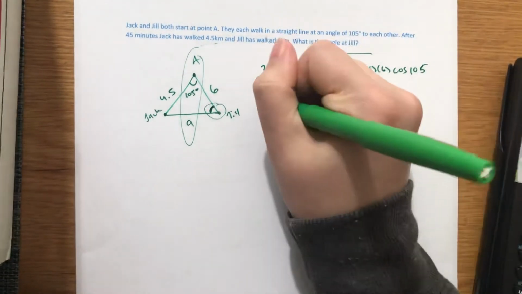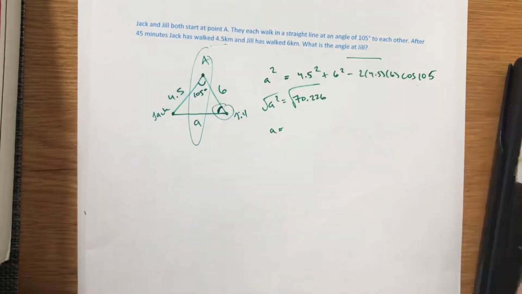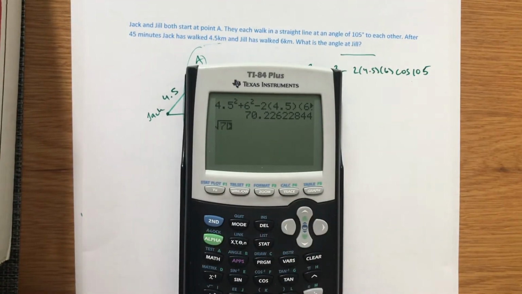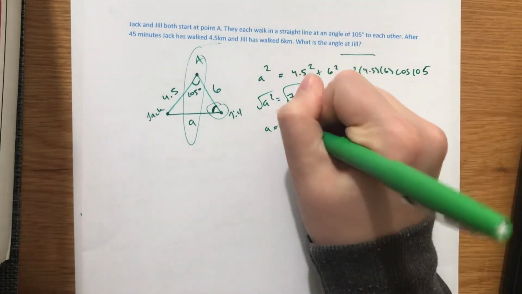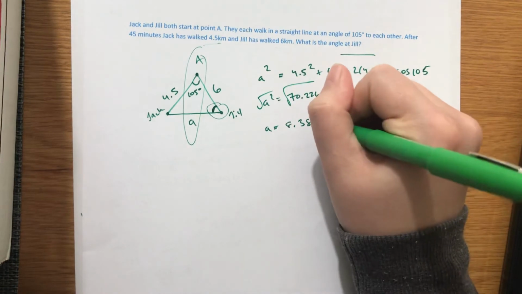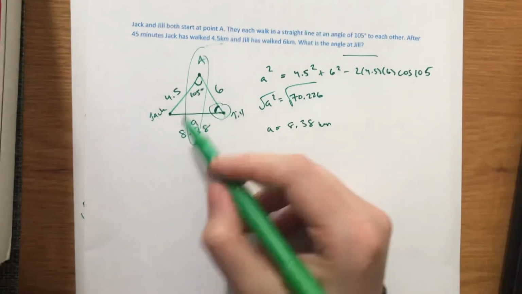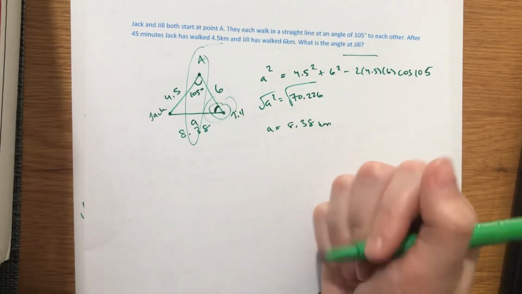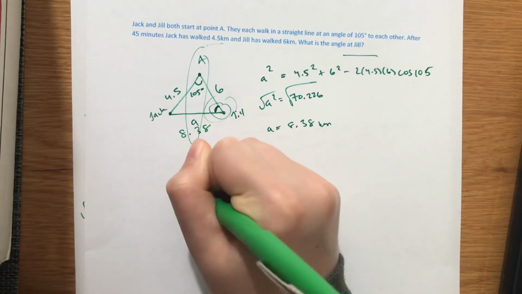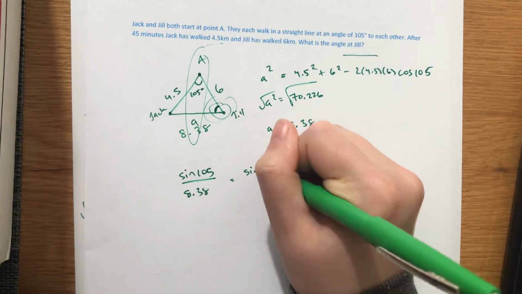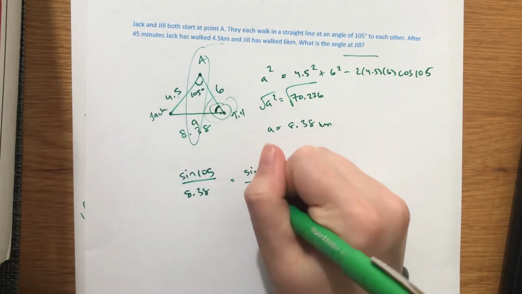70.226. So last step, square root. So A equals 8.38. Nice. Kilometers. So this is really 8.38. So now we know a pair, and then we can solve for angle of Jill. So the pair is sine 105 over 8.38 equals sine, I'm going to call it, angle of Jill, over, and across from Jill is 4.5.